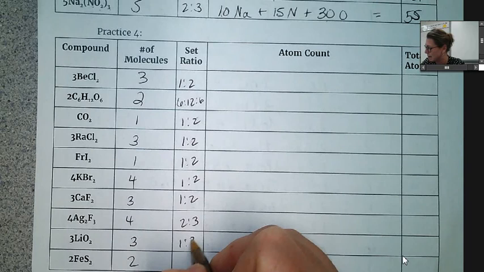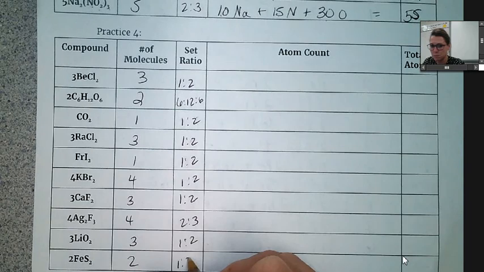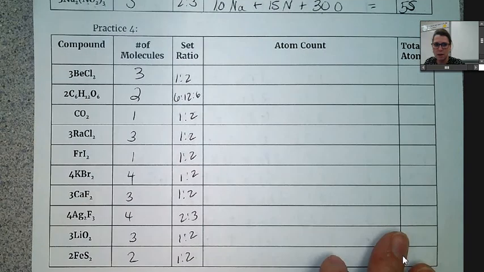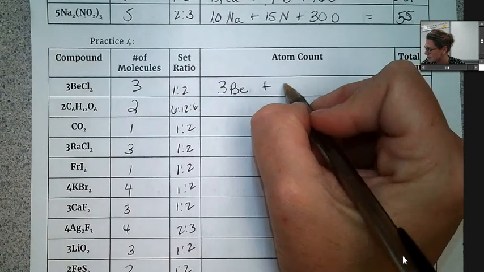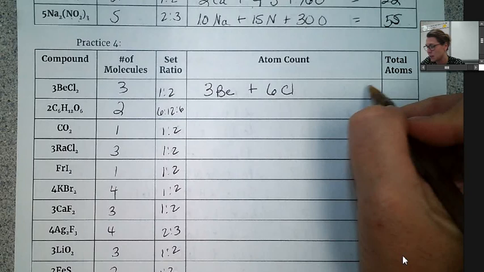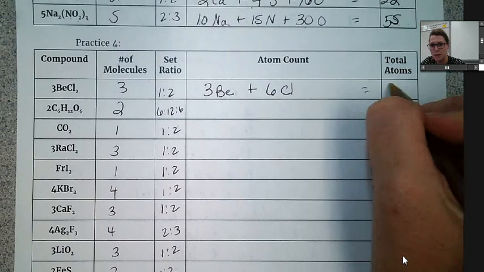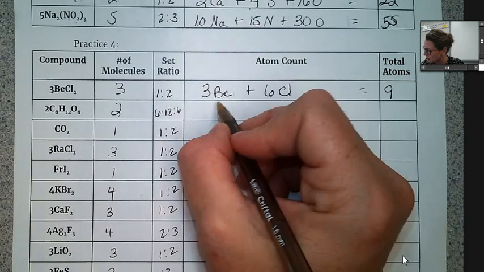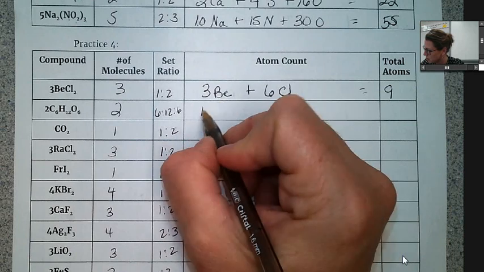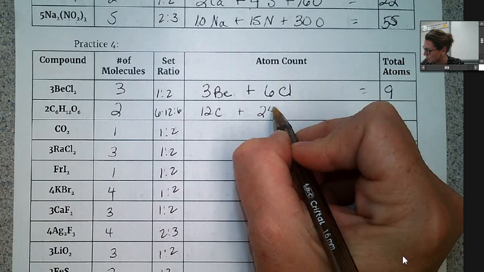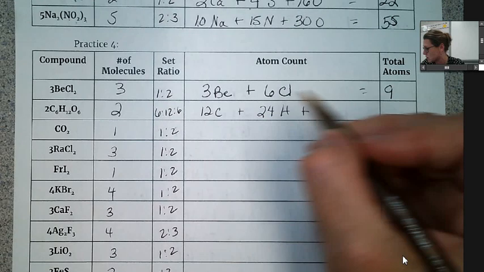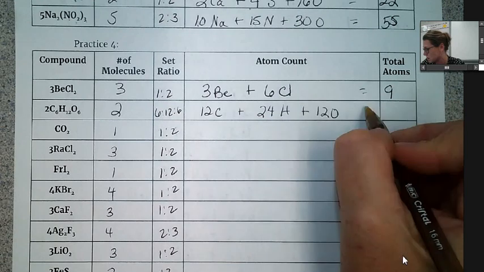All right, looking at my subscripts. Now I can count atoms. I have 3 beryllium plus 6 chlorine, which is going to give me 9. All right, in this case I have 2 times 6, which is 12 carbon, plus 2 times 12, which is 24 hydrogen, plus 2 times 6, which is 12 oxygen. So 24 and 24 is 48 total atoms there.